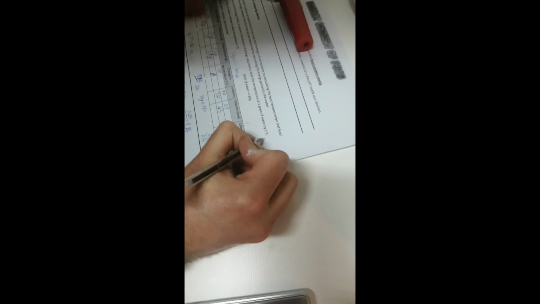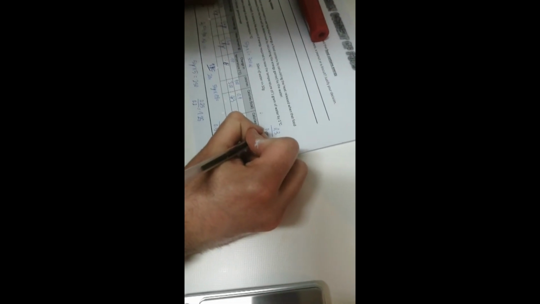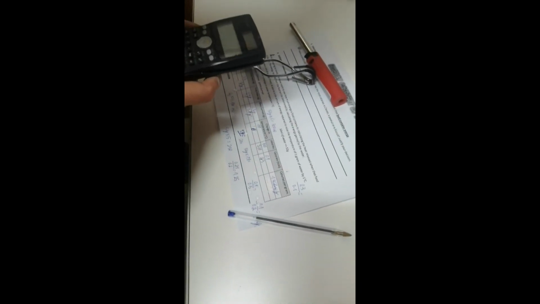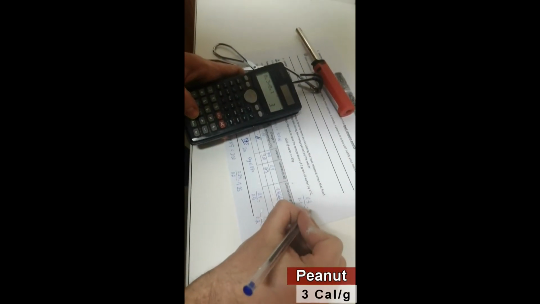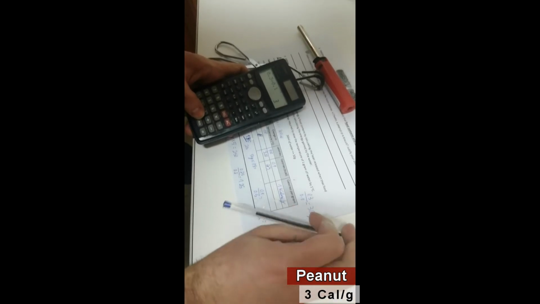And now 0.3 kilocalories divided by 0.1 gram equals 3 Calories per gram. Okay.